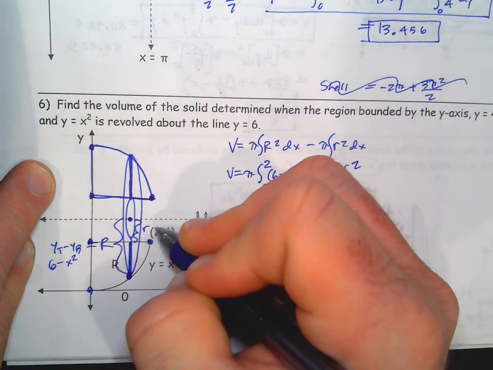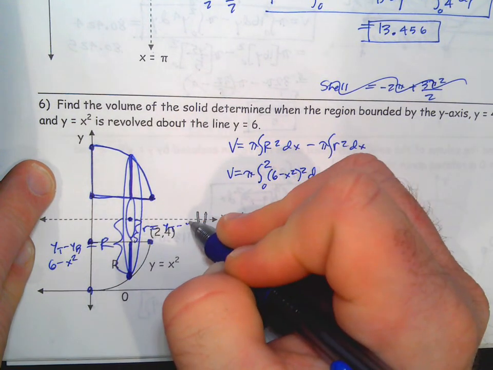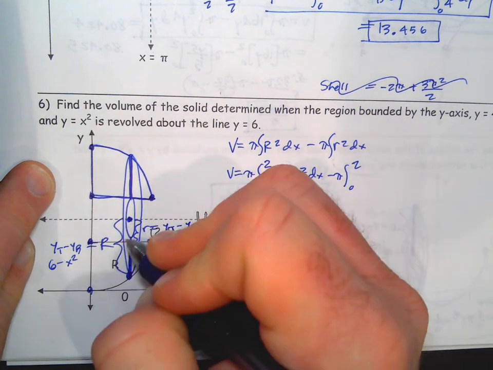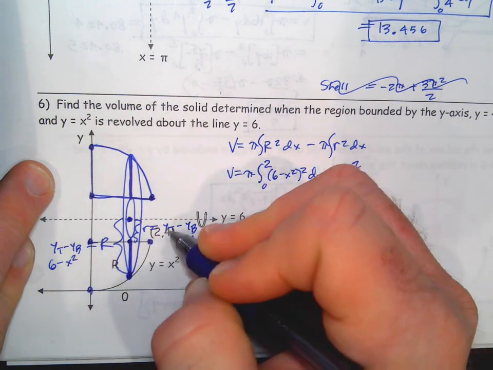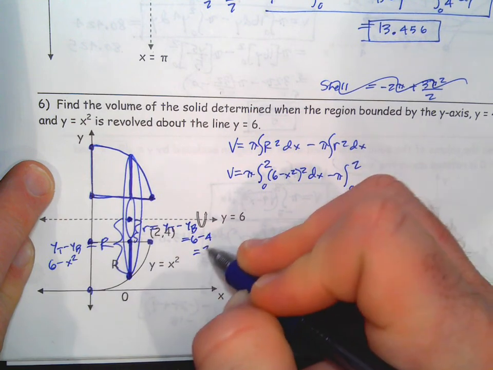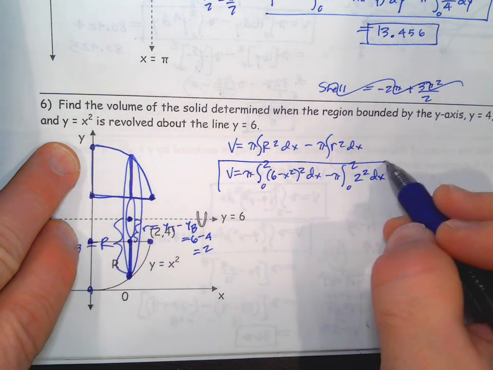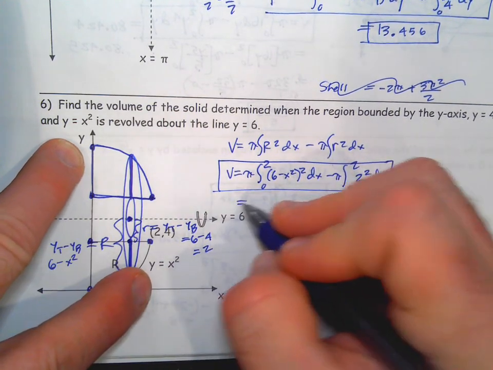The little radius is going to be y top minus y bottom. And y top is going to be 6. And y bottom is going to be the y coordinate here, which is 4. So it's just going to be 2 squared. So there's your setup.